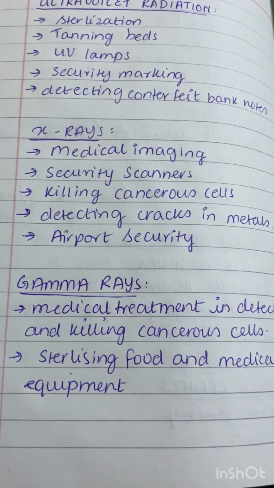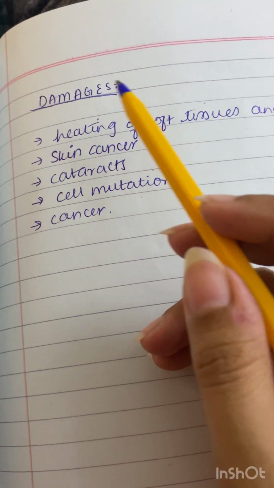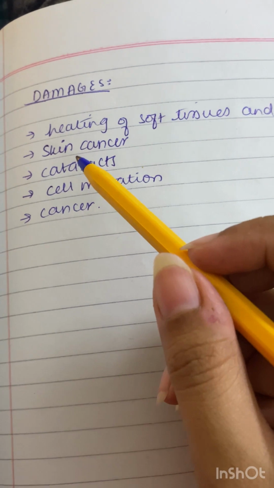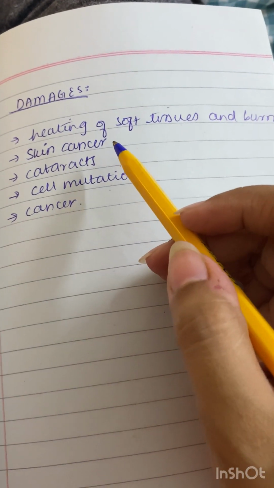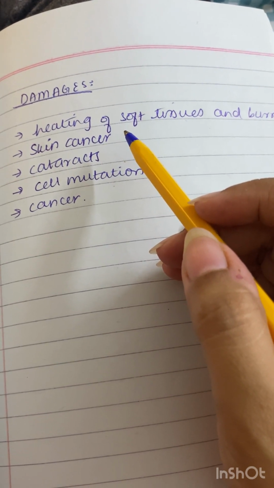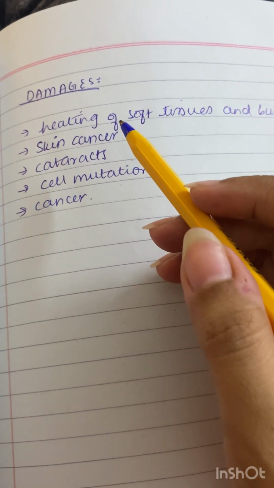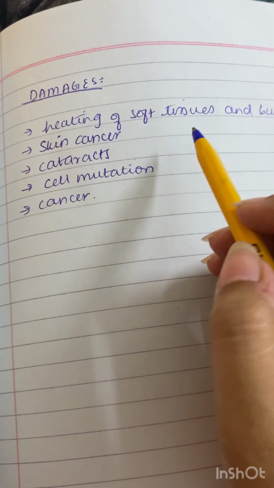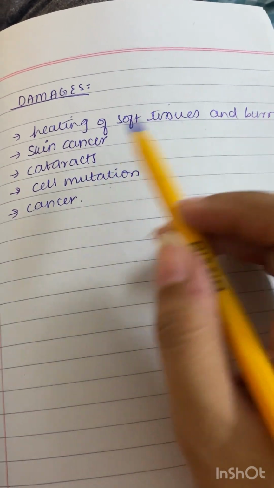Now, we have seen that there are a lot of uses of electromagnetic radiation, but again there are a lot of damages that are caused by electromagnetic radiation as well. You must have heard that it is not suggested to stay close to your laptops or to your phones for very long periods of time. That is because these electromagnetic rays that are radiated from your electronic devices can actually cause damage to soft tissues and can cause burns.